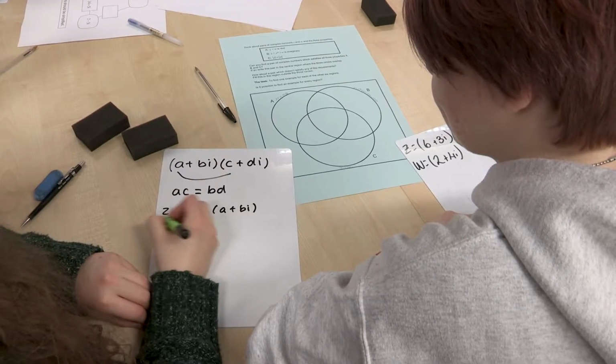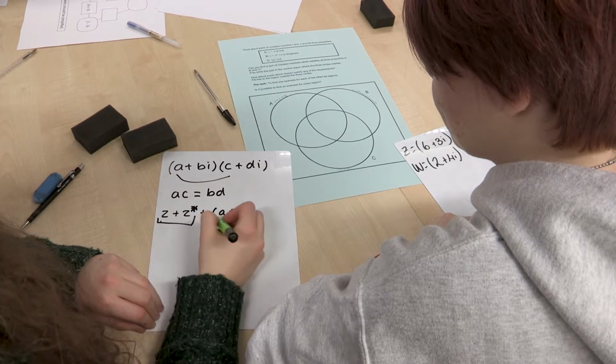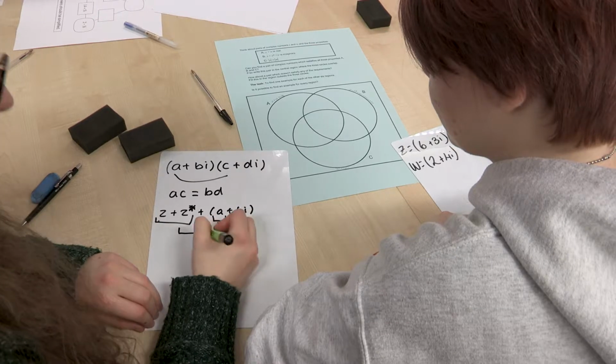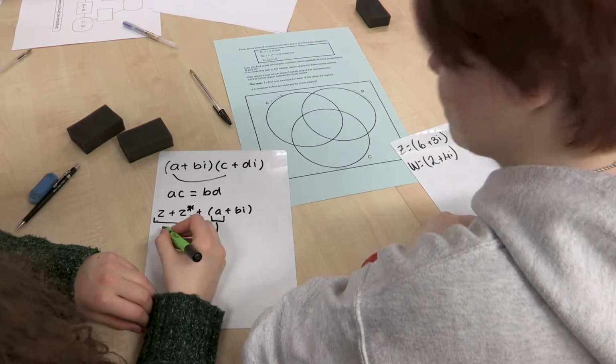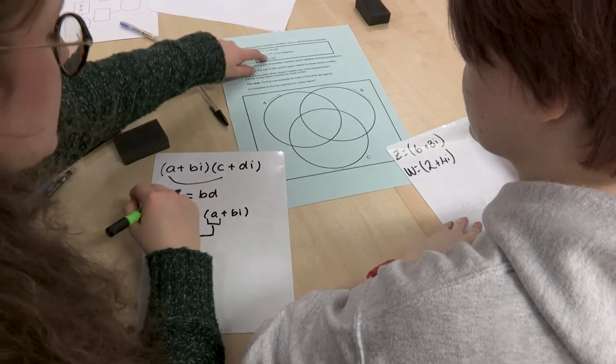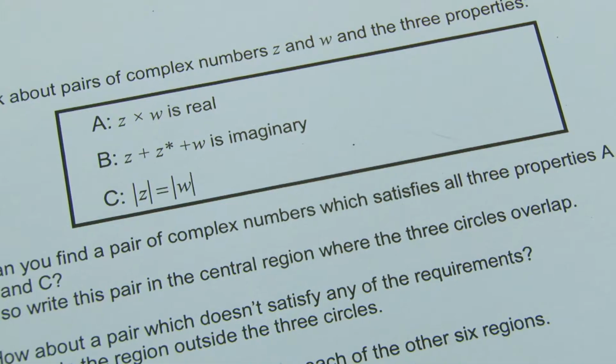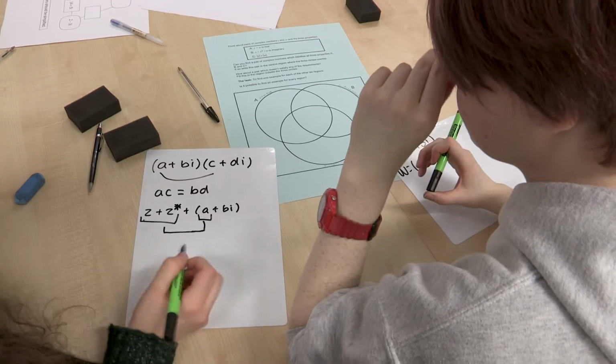We're saying this has to be like the negative of that, or that has to be the negative of that. Because if we want it to be imaginary only, those two have got to be the same as that one. Yeah. But it's got to be the negative. Yeah, so one of those has to be negative.